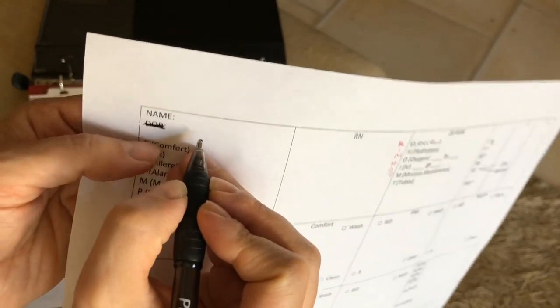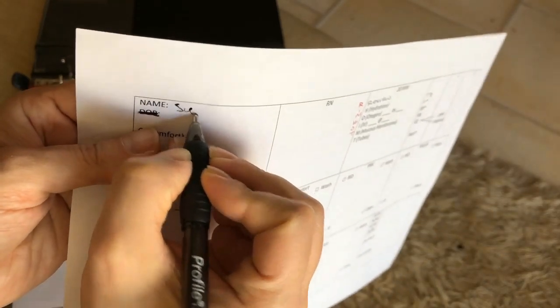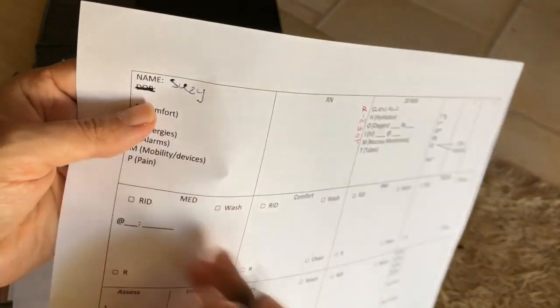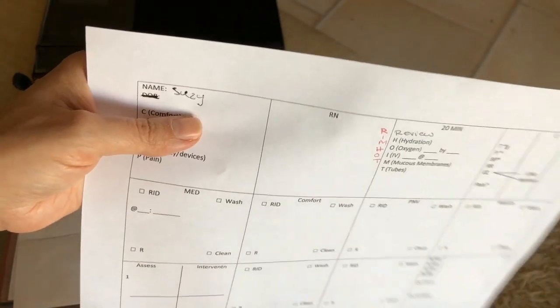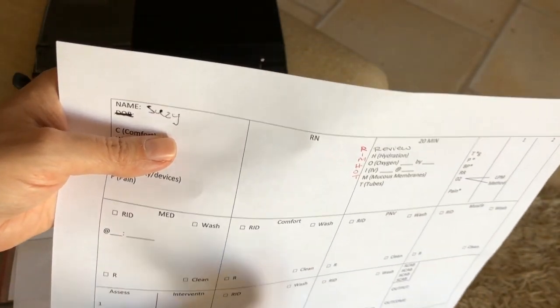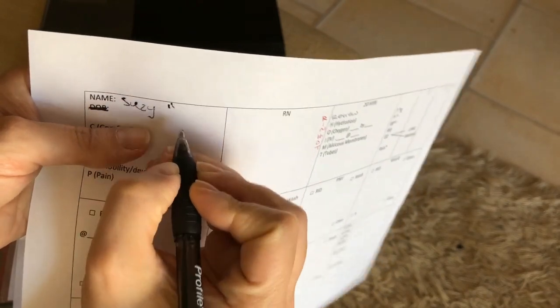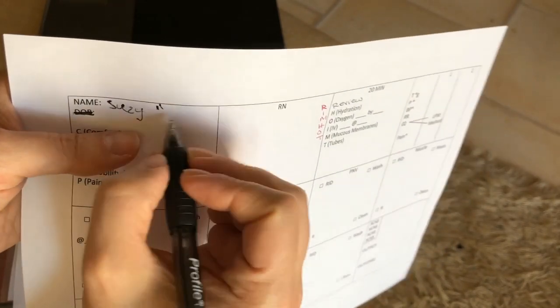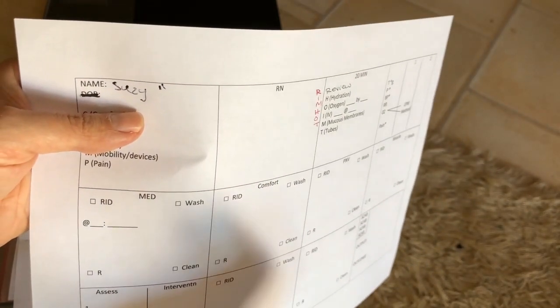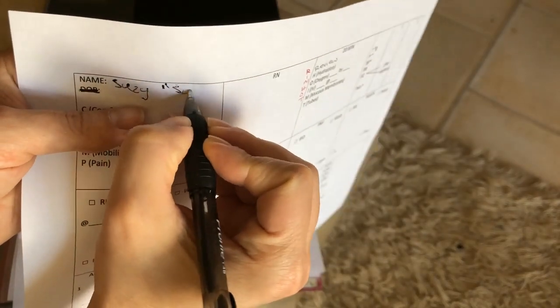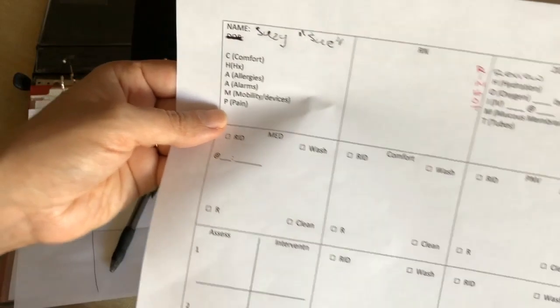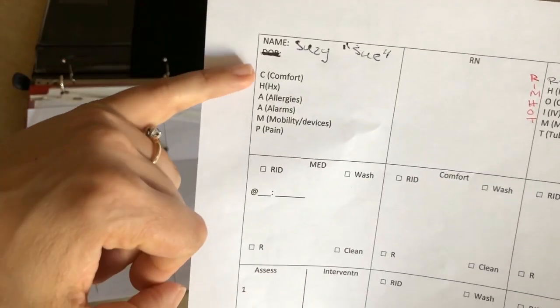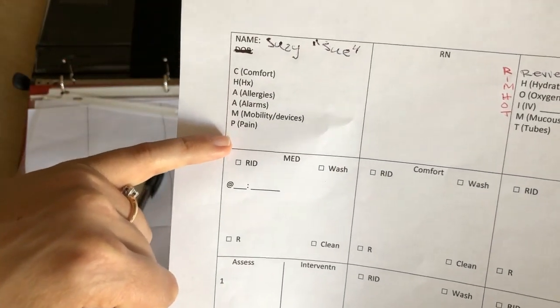So I write their name, let's just say Susie, because that was my dummy patient. And then when I asked, what would you like me to call you, I put that in quotation marks. So let's say Susie likes to be called Sue. So I would write down Sue there. So then I had CHAMP.